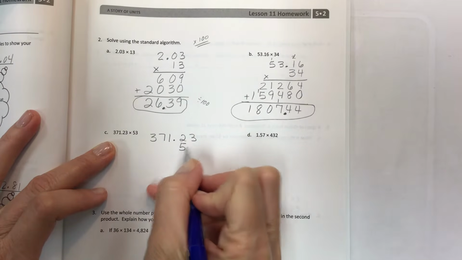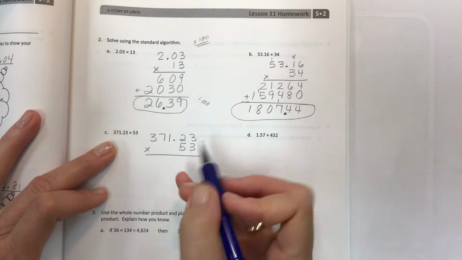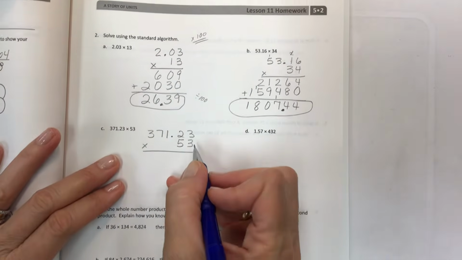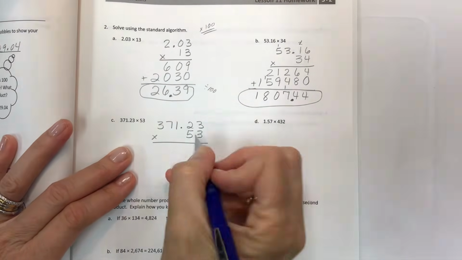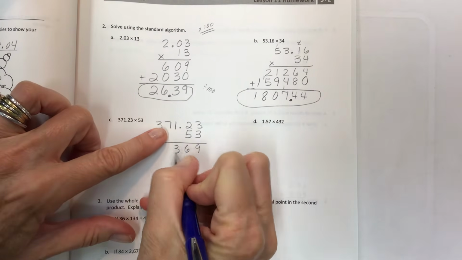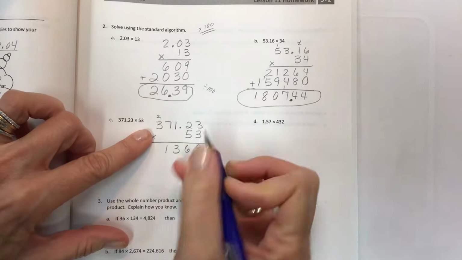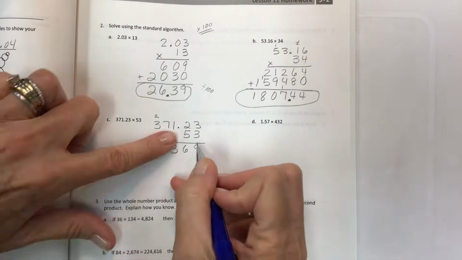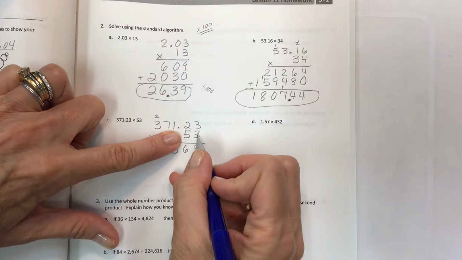371.23 times 53. Okay, and again, standard algorithm, the decimal's there, but we ignore it. We multiply and ignore. 3 times 3, 9. Then 3 times 2, 6. 3 times 1, 3. 3 times 7, 21. Carry the 2 over. 3 times 3 is 9, 10, 11. Lots of digits here. Keep them lined up carefully.